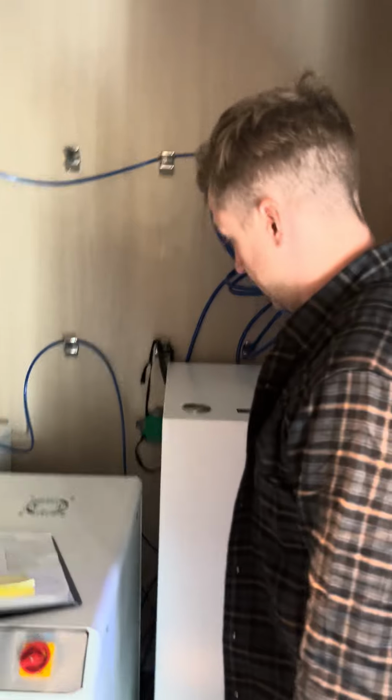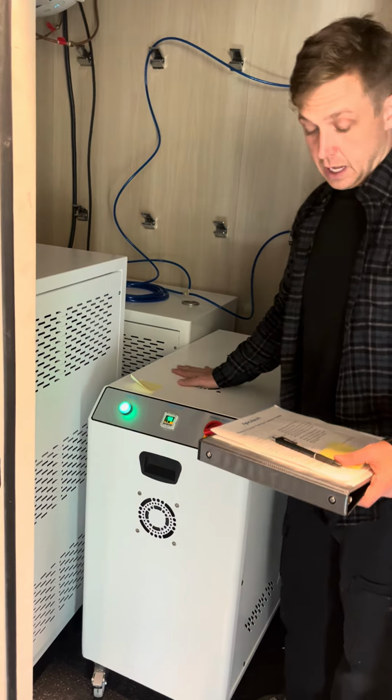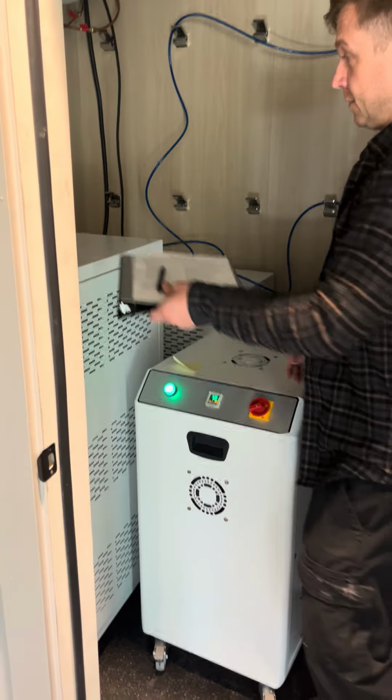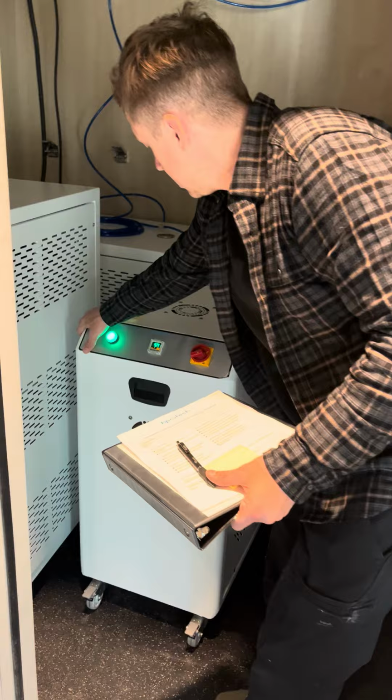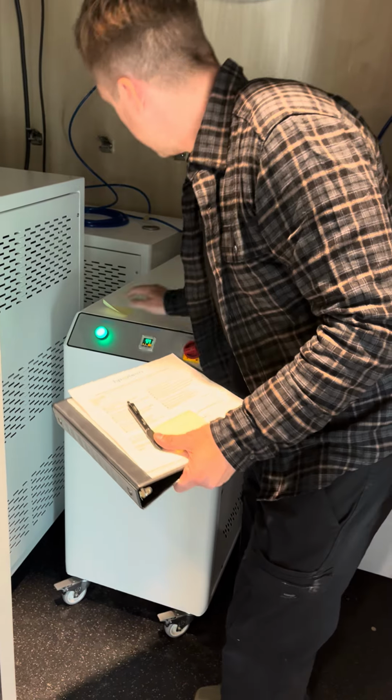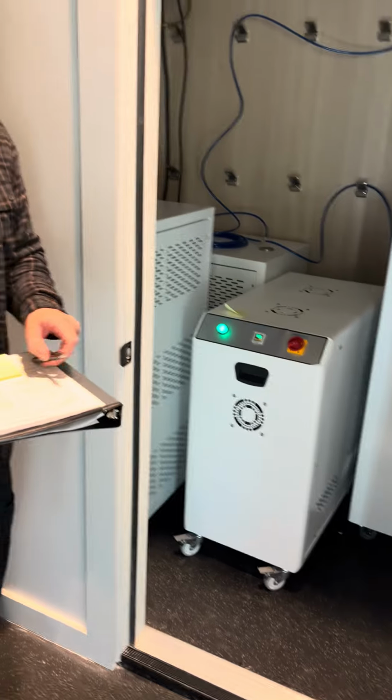Switch to the left. This is a little hot, so we're just going to let it run to keep these fans moving. It'll cool down. And then 2 and then 1 at the end of the day. Alright. Sweet.